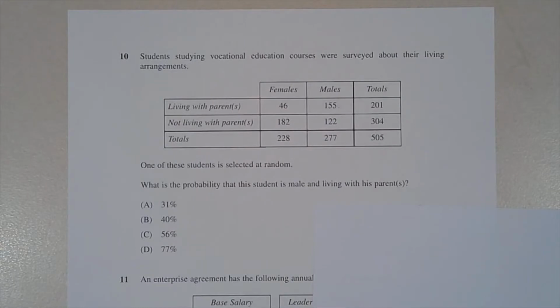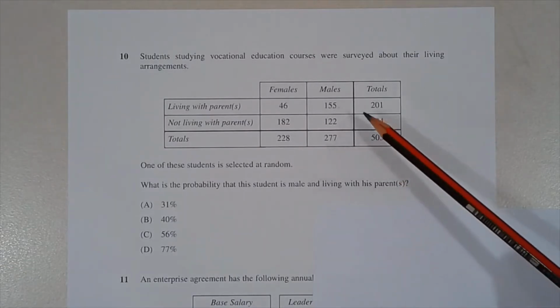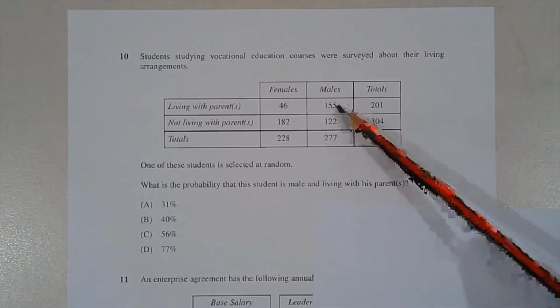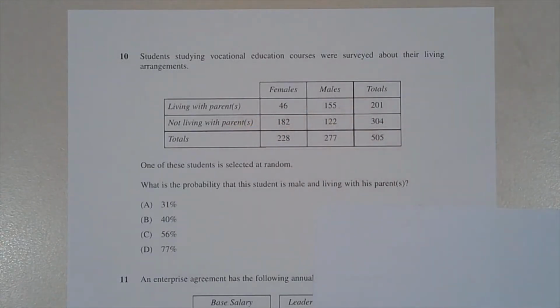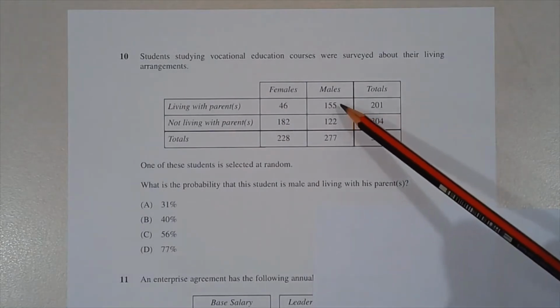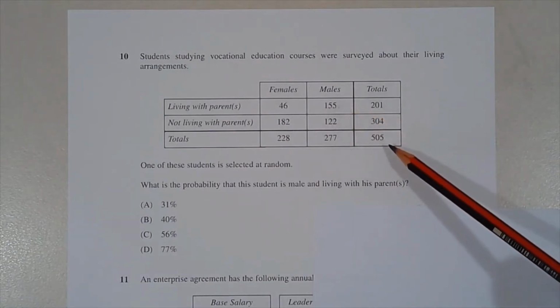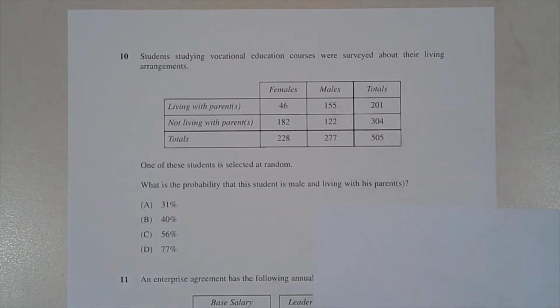Question 10. Students studying vocational education courses were surveyed about their living arrangements. One of these students is selected at random. What is the probability that this student is male and living with his parents? Now from the two-way table, we can see that 155 students were both male and living with parents. So to work that out as a probability, we take 155, we divide it by the total number of students surveyed, 505, and then we multiply that by 100 to convert that into a percentage.